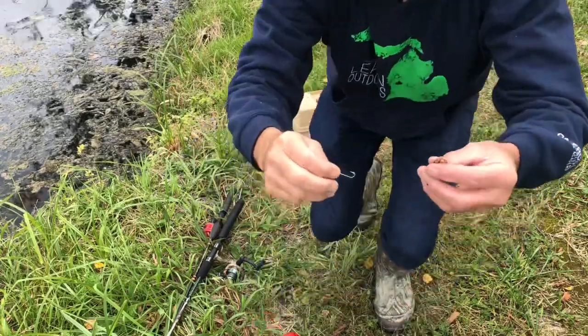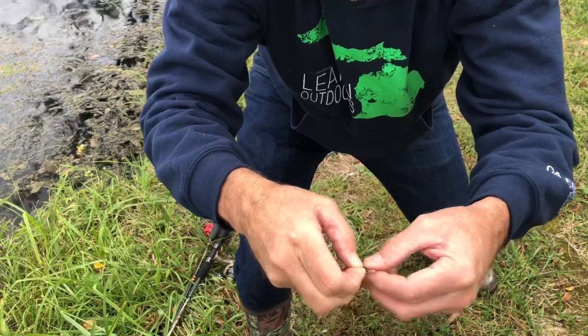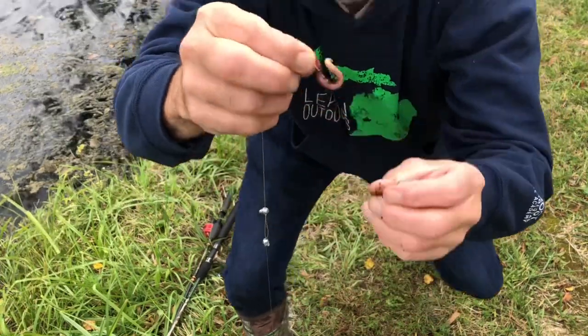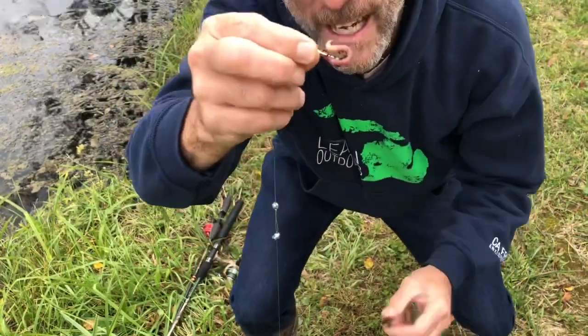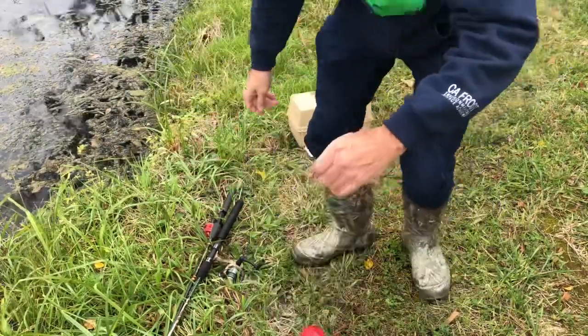When you put a worm on a hook, you just thread it onto the hook and you try to make it so the point's not showing. That is a nicely baited hook. I wonder if I'll catch a fish with this spinning rod and reel. Let's give it a try.